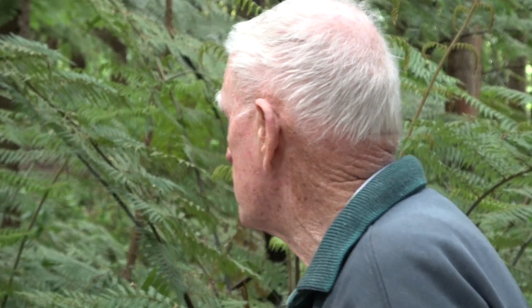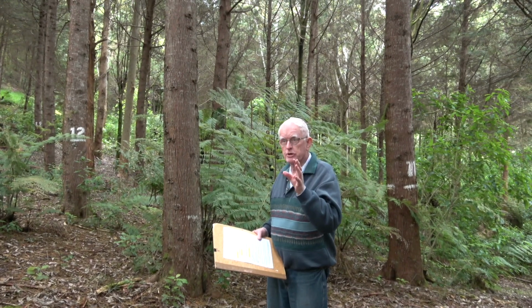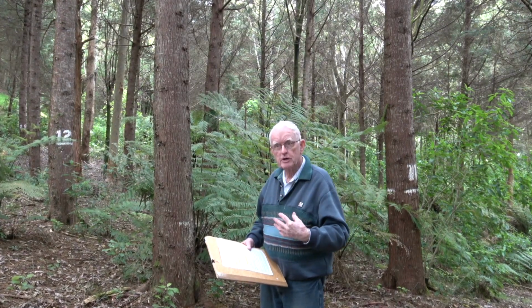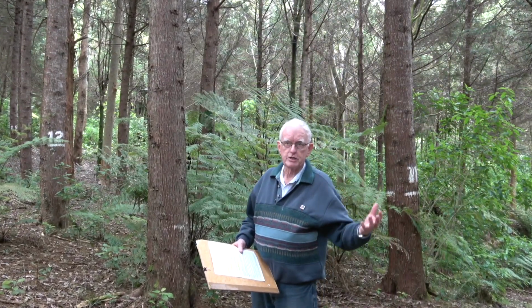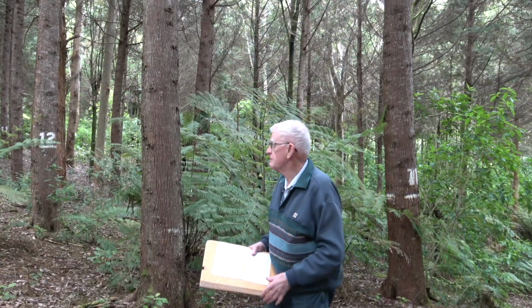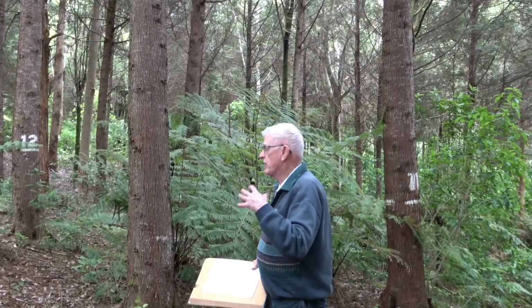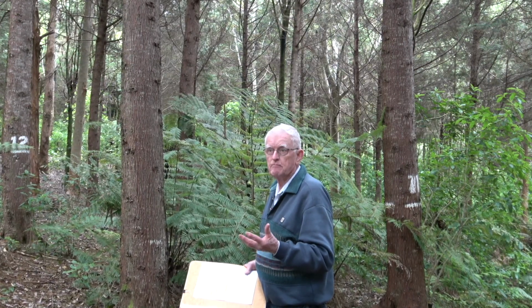The basic reason for selecting frame trees is the fact that you can measure them and they will give you a good indication of how the stand is progressing. Really quite simple. If you look around, you'll see some numbers on some of the trees. These are frame trees, and they are dominant trees which are selected, and they will be some of the first trees to be removed. When they're removed, they'll be replaced by other frame trees, new ones, which you select from around.